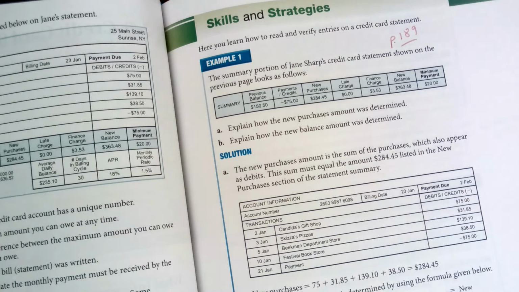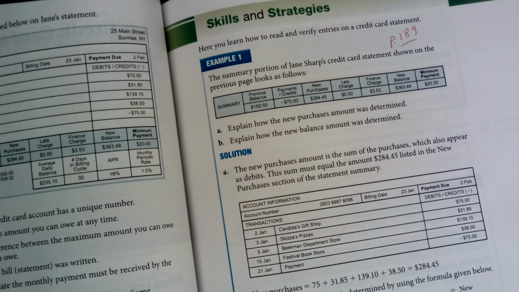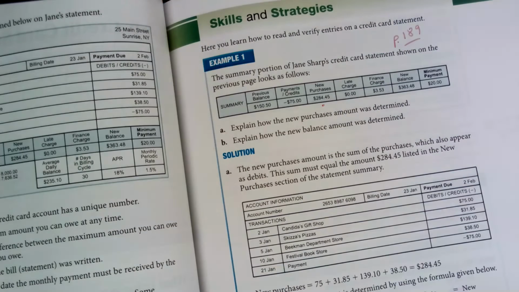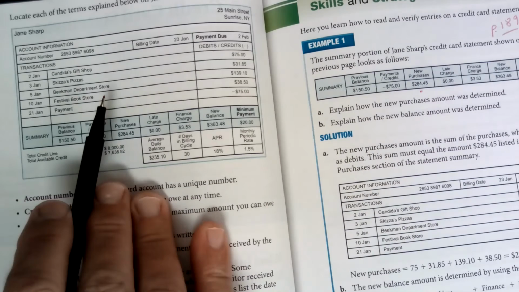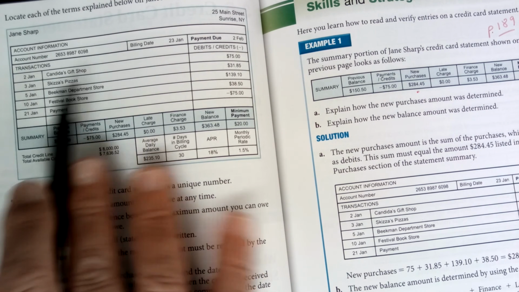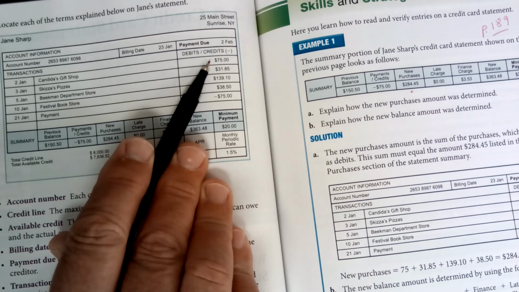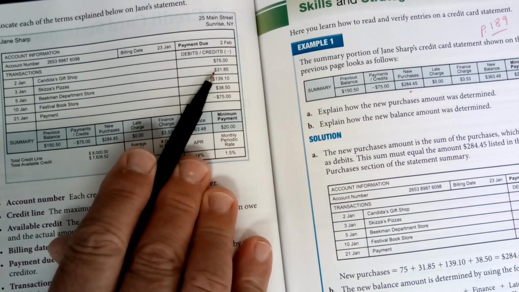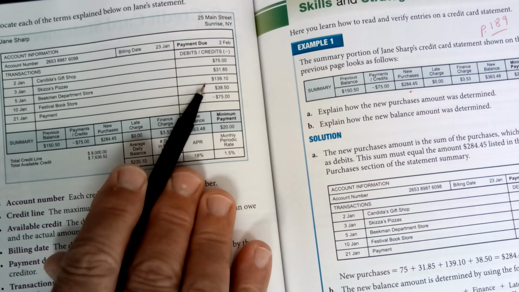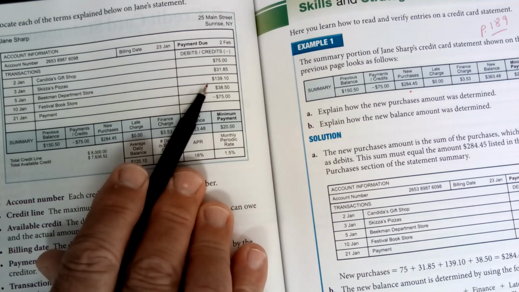Okay? So it says summary. Explain how the new purchases amount was determined. Well, your new purchases is right here, 284. So if you look over here on the previous page, it lists her purchases. So on January 2nd, she made a $75 purchase. On January 3rd, she went out to eat, looks like a lot of pizza. And then on January 10th, went to a bookstore. So you add all that up, and that should be that number right there.